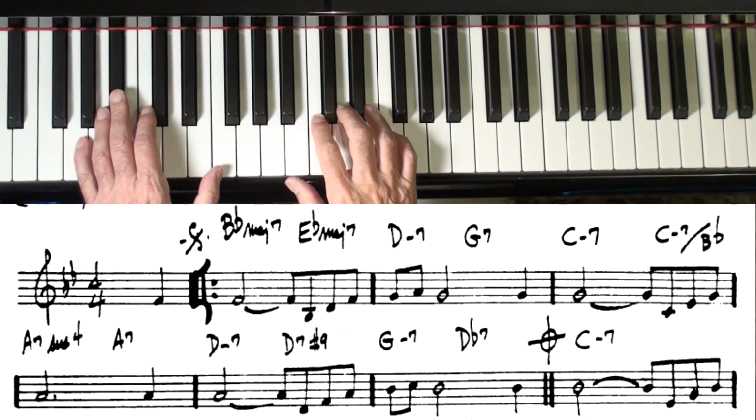So anyway, I'm going to play it with open voicings. I'm going to use the Berklee College of Music chord formulas as much as I possibly can, and those formulas are down in the description. One of these days, I'm going to do a really good video about how to create open voicings. I've tried many times. Okay, here we go.